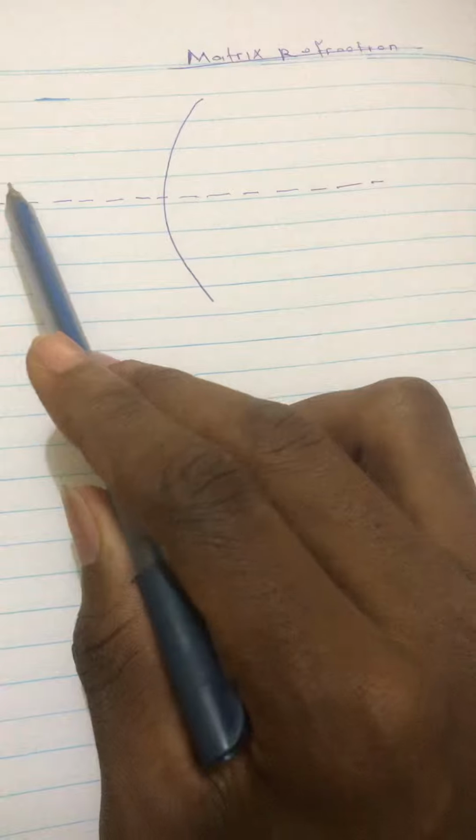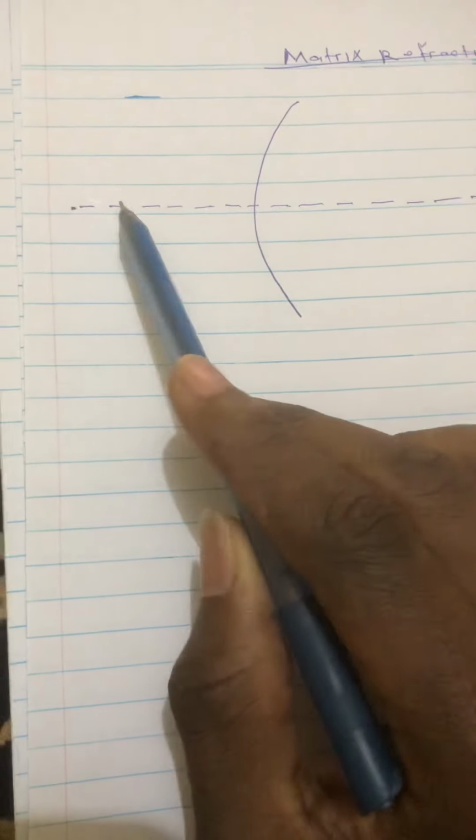This is called the principal axis, which is an imaginary line that runs from a point through the pole to a point.